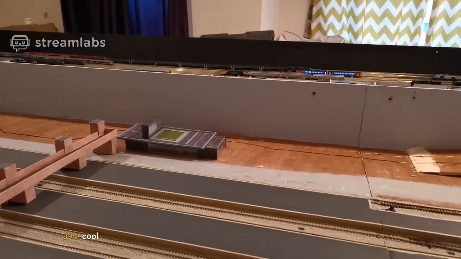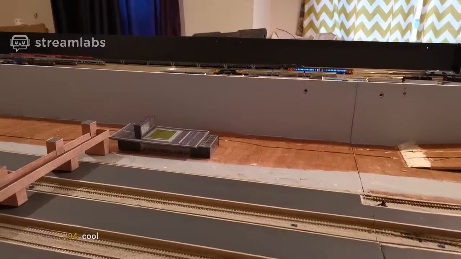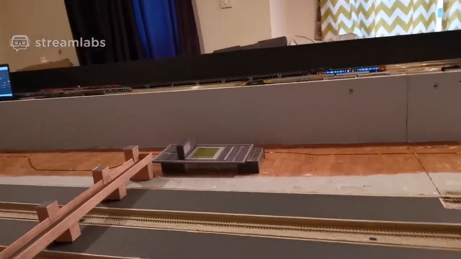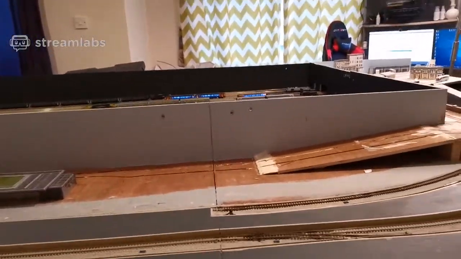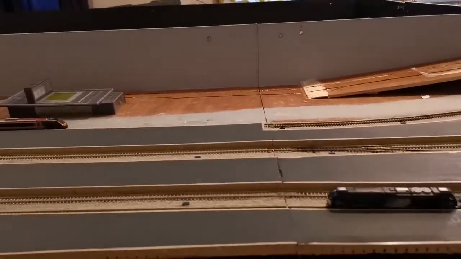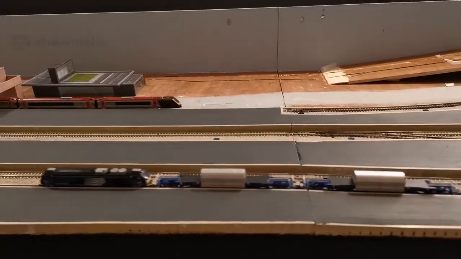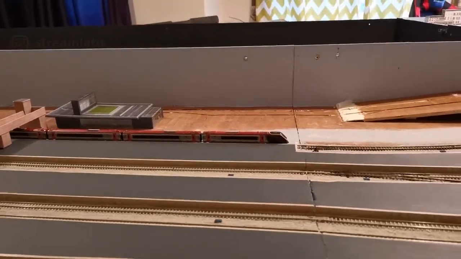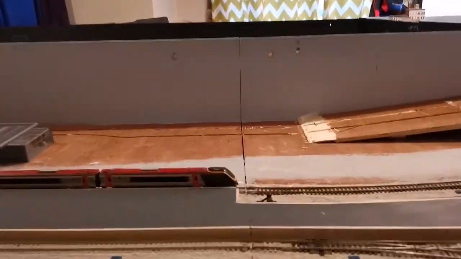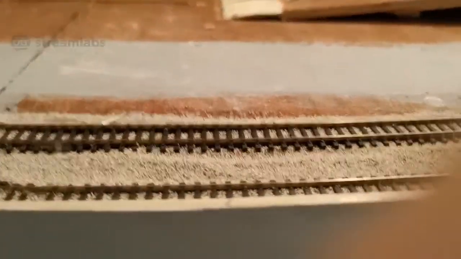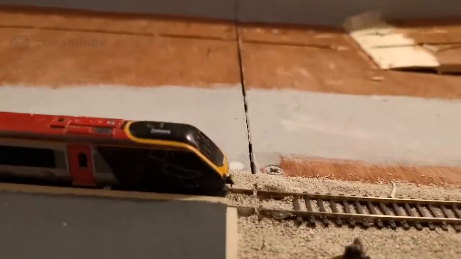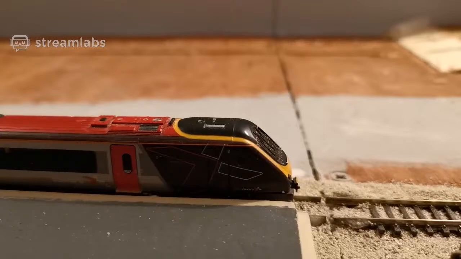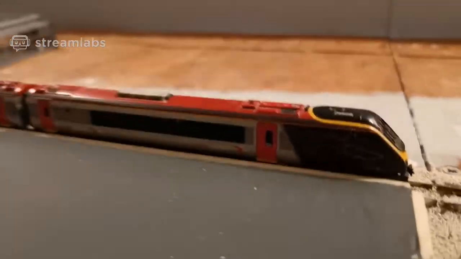Valerie says, I didn't know you could run Tomix on N-gauge or 00 for that matter. Tomix do some N-gauge model railway stuff, but they also do the Tomix bus system as well, which is interesting to look at. Yeah, look at that, it's stopped within a millimetre to the edge of the platform there, if I can get the camera lined up. That's how accurate this software is at the moment.